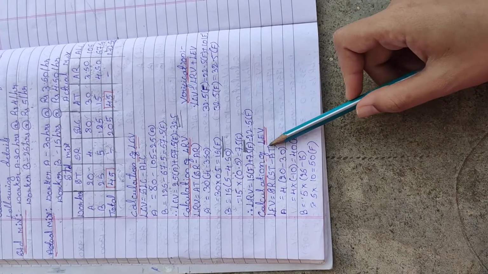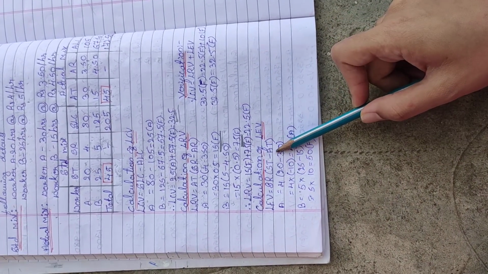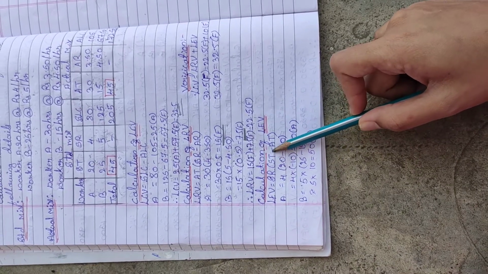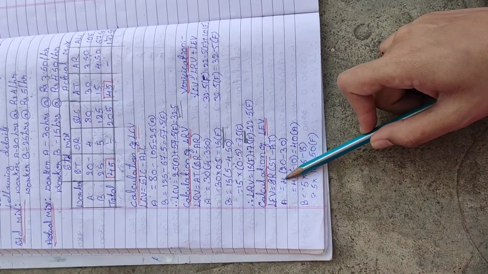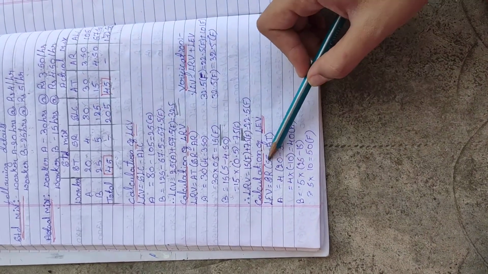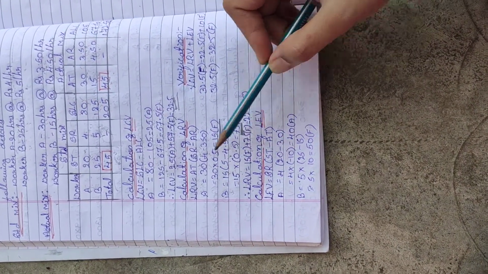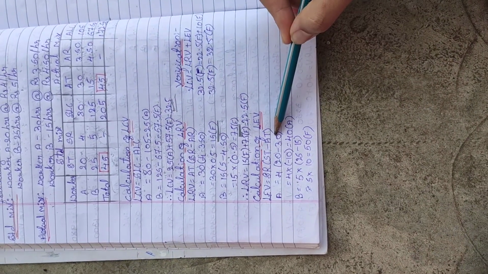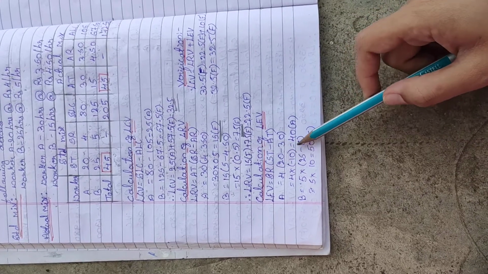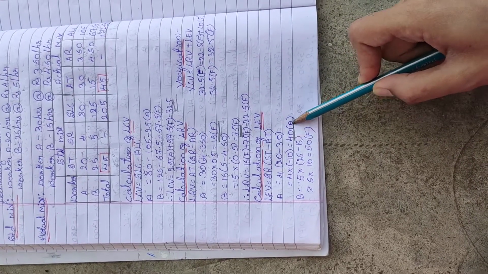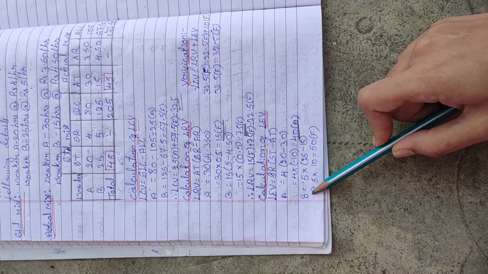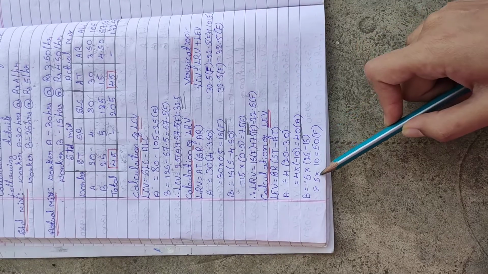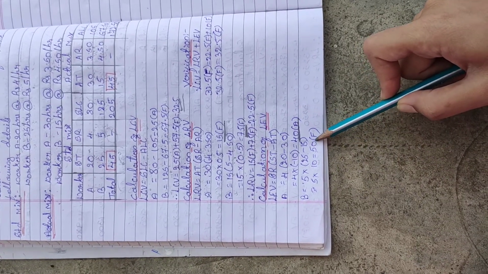Next, let us calculate the LEV. The formula is standard rate into standard time minus actual time. The standard rate is 4, and the standard time is 20, which we have replaced. The actual time is 30, which we have also replaced. If we calculate this, we will get 40 adverse. Similarly for worker B, the standard time is 25 minus 15, so 5 into 10 equals 50 favorable.